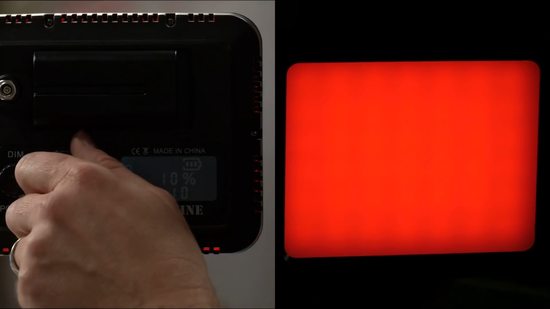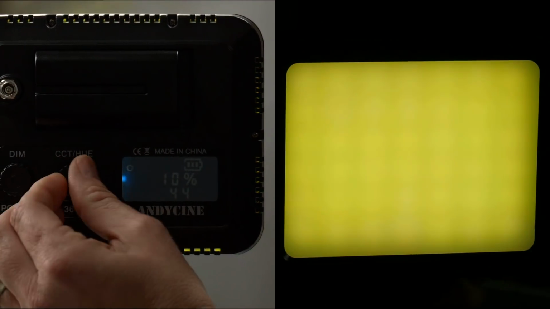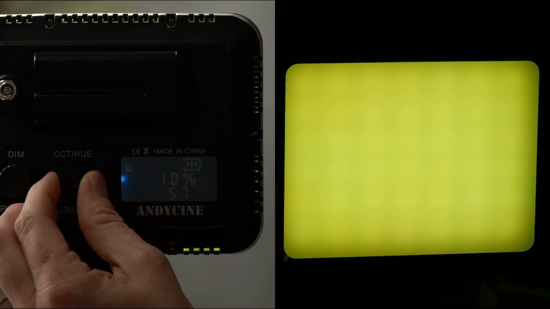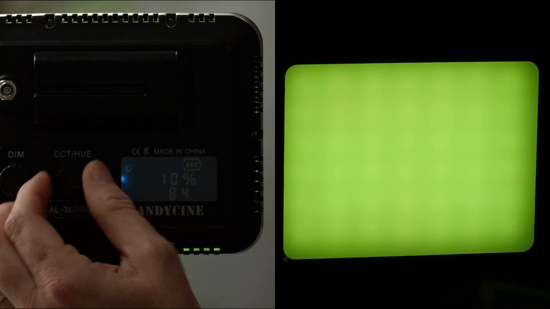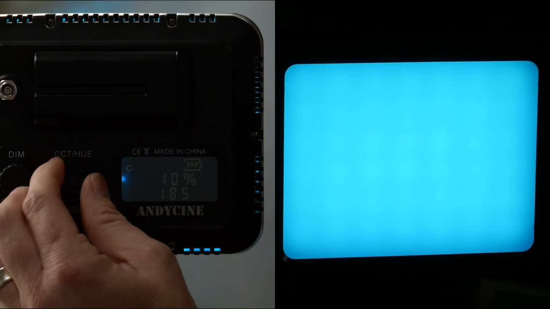So as I run through the whole spectrum here, I'll do it a little bit more quickly so you can see the numbers and how it runs. You'll see you get a lot of places where it just doesn't seem to change much at all, and then suddenly it changes. There's blue.